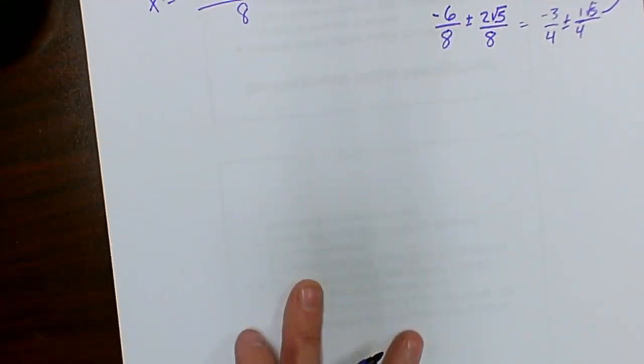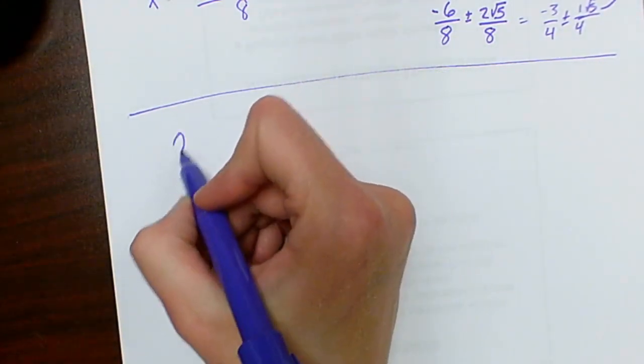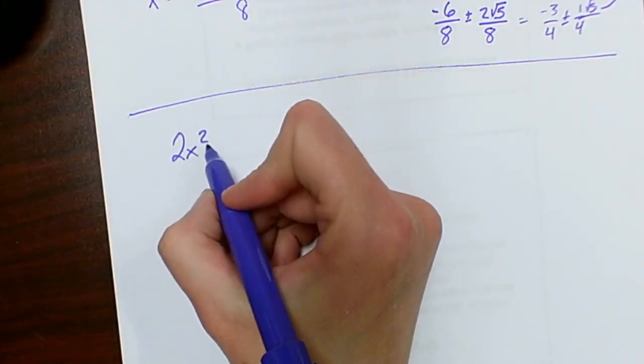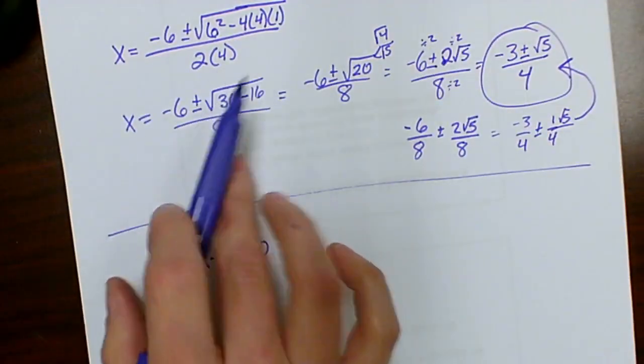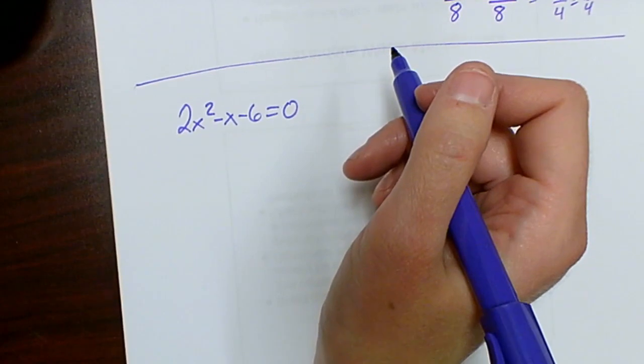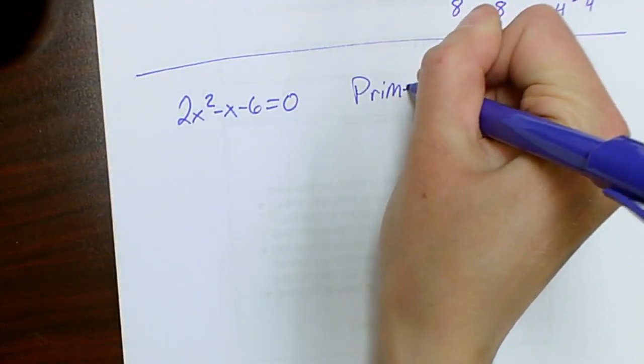Okay, so let's go ahead and work on these generally. I'll show you what I do, and it actually saves some time in the long run, especially if you have to use the dreaded formula.